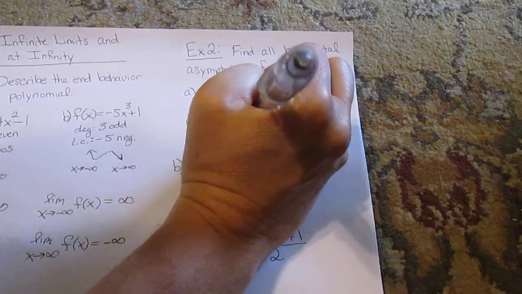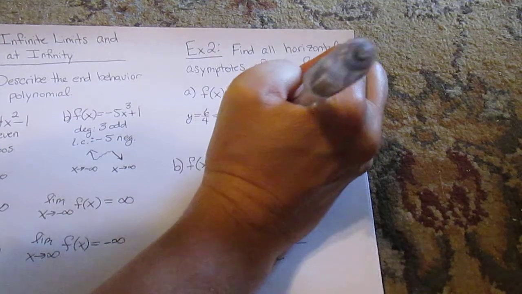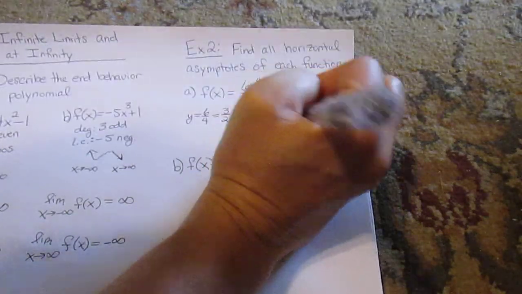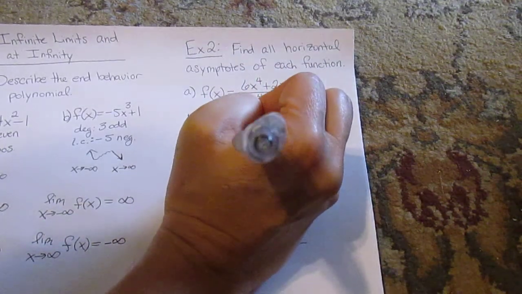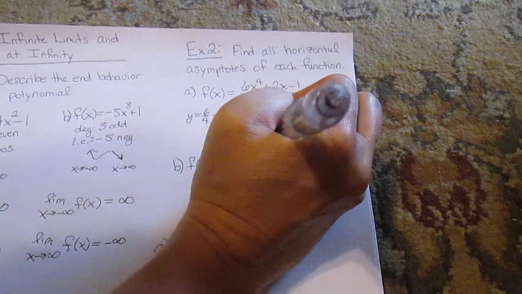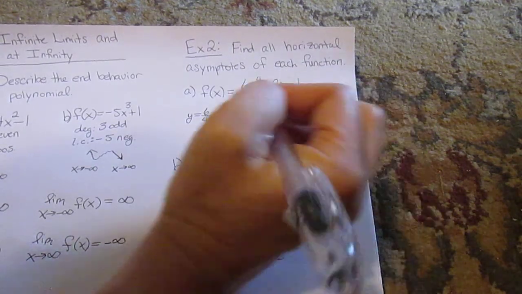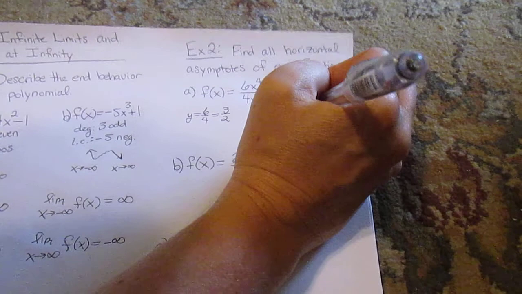But again, this also tells you some limits. It tells you the limit as x goes to negative infinity of f of x, and it tells you the limit as x goes to positive infinity of f of x. And they're both going to be the same. So they're both equal to 3/2.